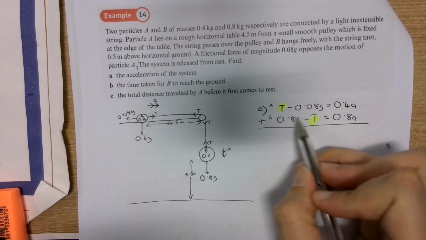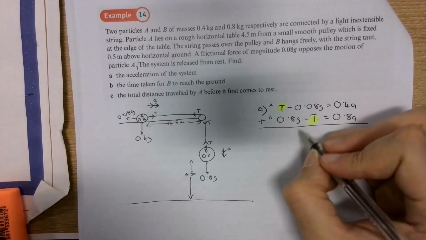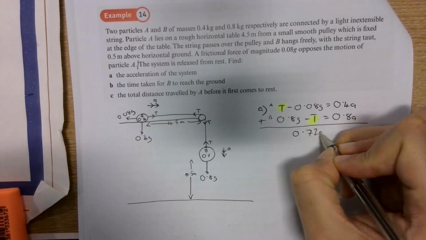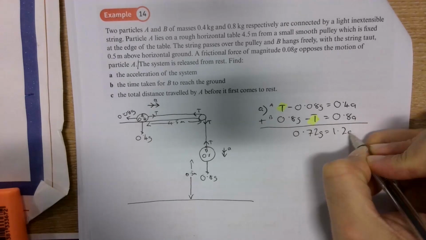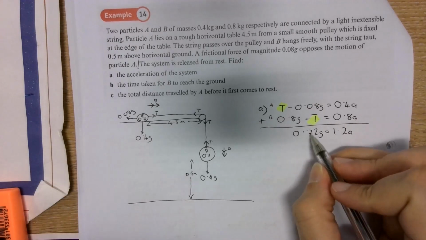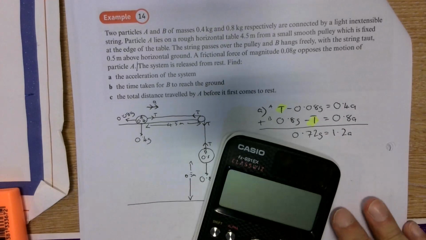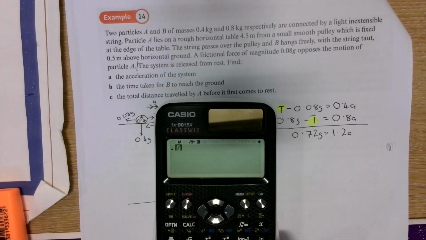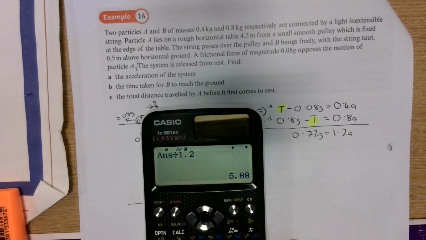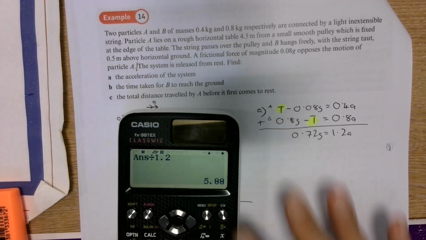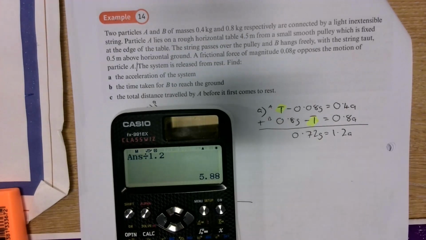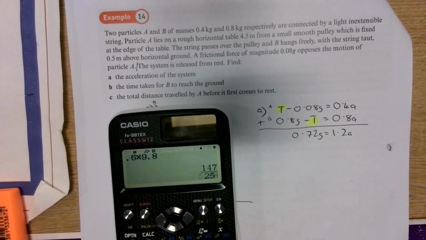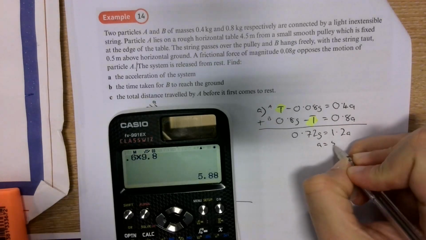0.8 G minus 0.08 G will give me 0.72 G, and that will equal 1.2 A. So I'm going to do 0.72 G divided by 1.2. Remember that G is not a letter, it's not a variable, it's 9.8. So 0.72 times 9.8, divided by 1.2, and we get an answer for our acceleration of 0.6 G or 5.88. So the acceleration there is 5.88.